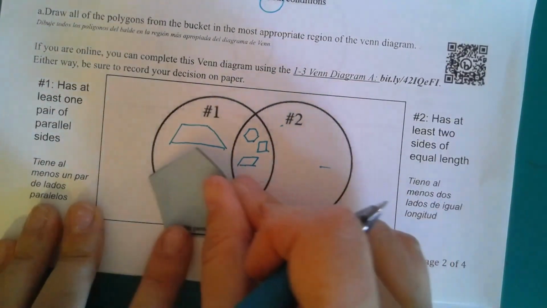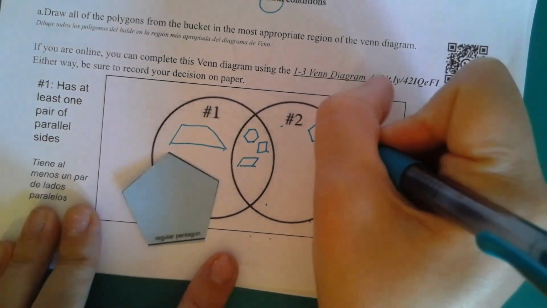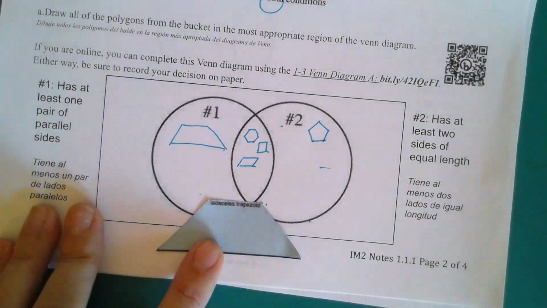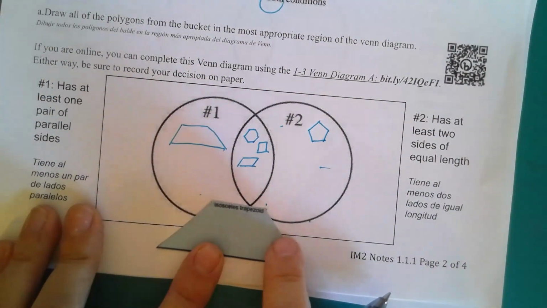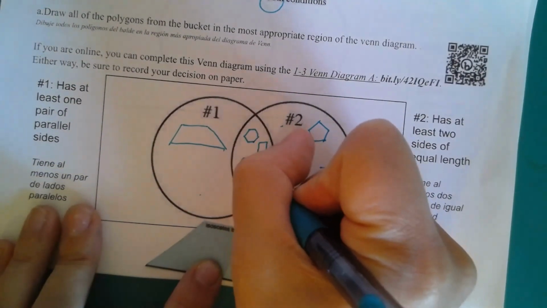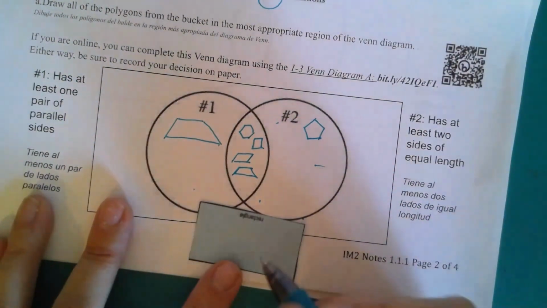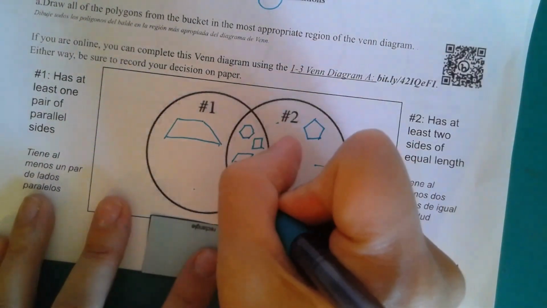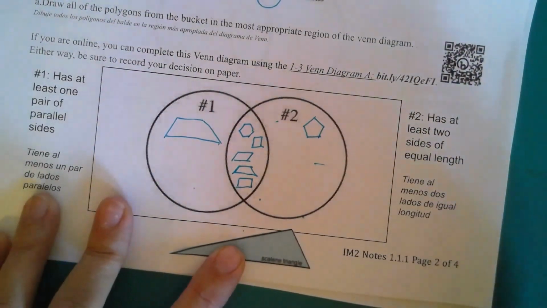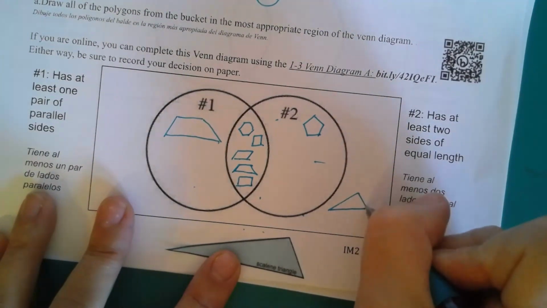A regular pentagon. All the sides are the same length because it's regular, but a pentagon does not have any parallel sides. So I'll draw that right here. Isosceles trapezoid. This has a pair of parallel sides and 2 sides that are the same length. Isosceles means same length. Okay, so I'll draw that in the overlap area. All right, rectangle. 2 pairs of parallel sides, 2 pairs of same length sides. Rectangle. Okay, scalene triangle. This has no lengths that are the same and no parallel sides. So this goes on the outside because no conditions are met.